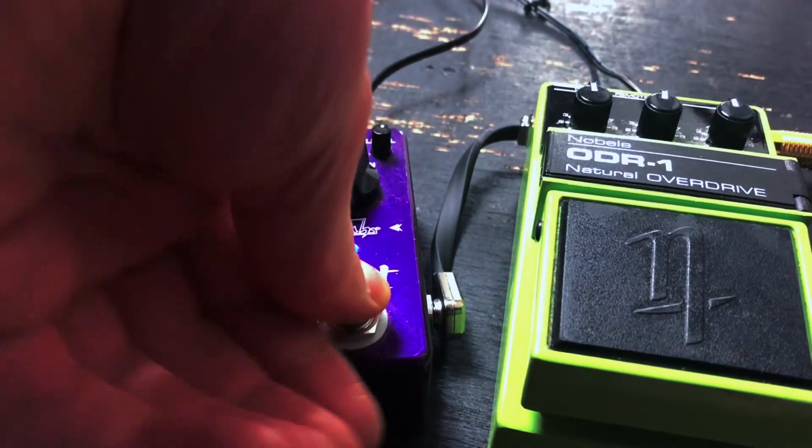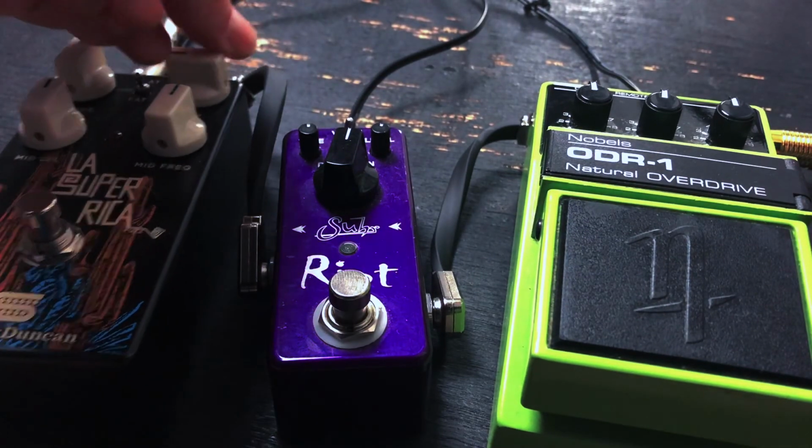So what I'm going to do now, I'm just going to take us through kind of back to back an example of each one. So this is the drive first. Into the distortion. And then so that's 12, and we'll go into the fuzz.